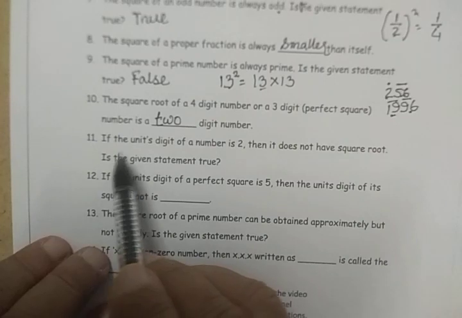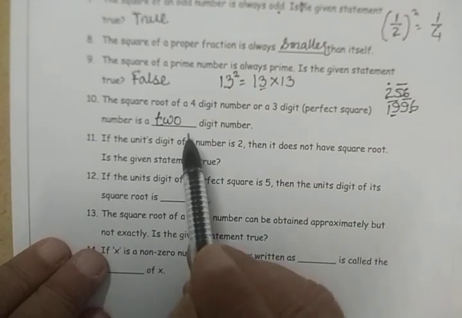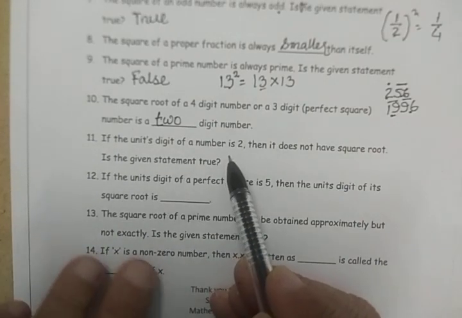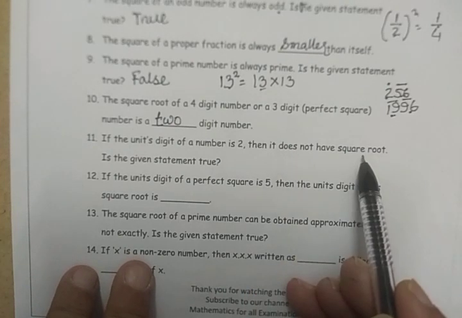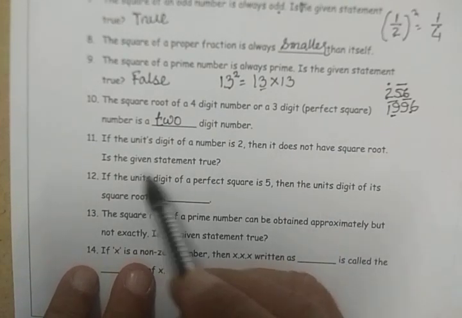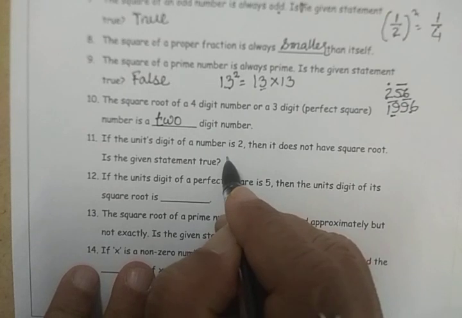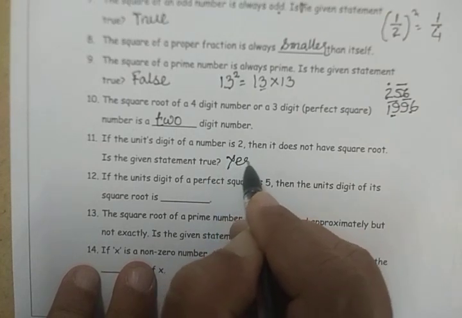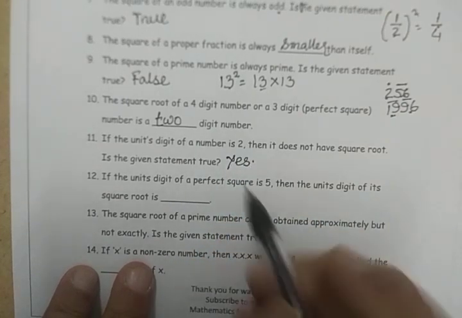If the units digit of a number is 2, then it does not have a square root. Is the given statement true? Yes. Always this is true.